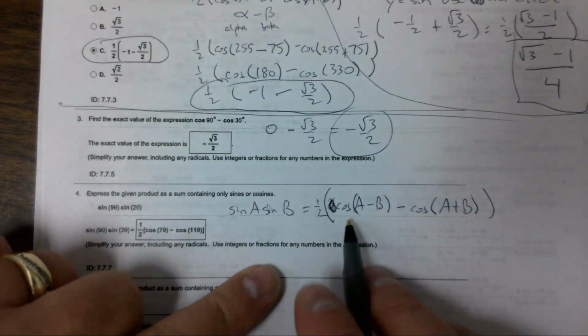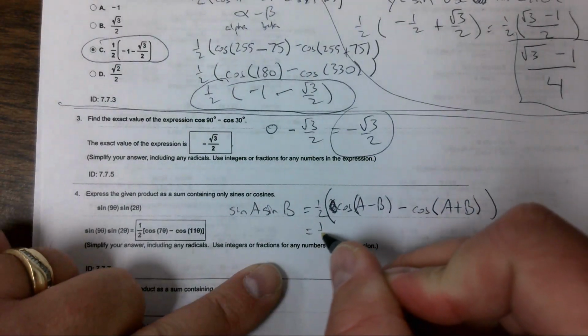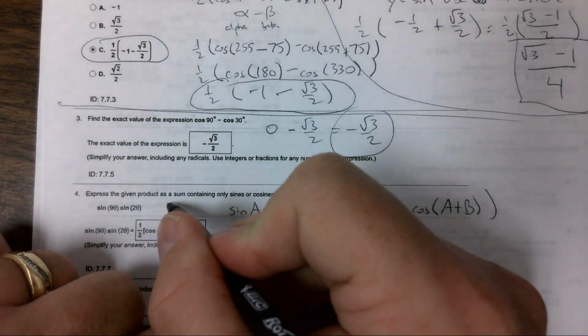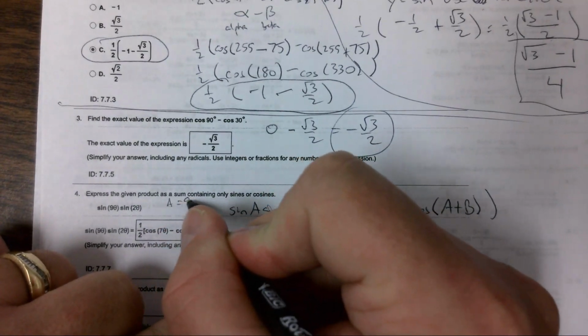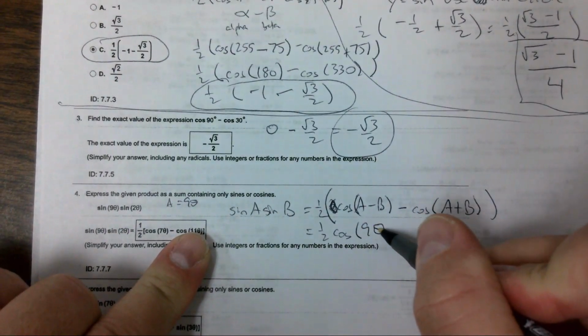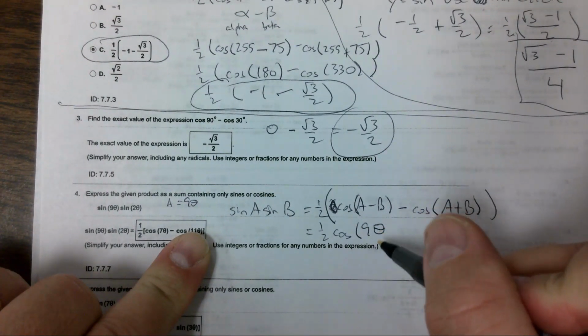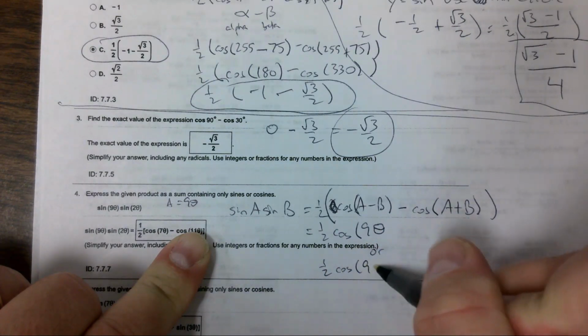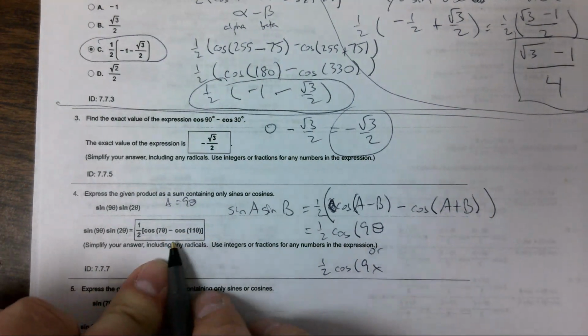Okay, so this would be 1/2 cosine. Then A is 9 theta. It's not 90, it's 9 theta, which means 9x. But of course they're going to use theta.